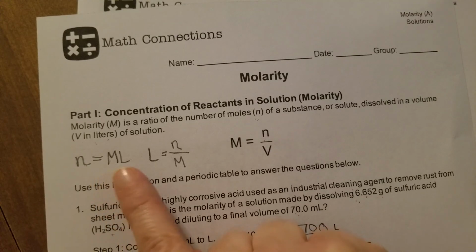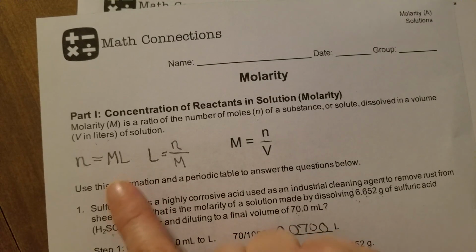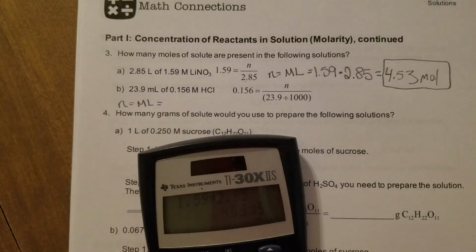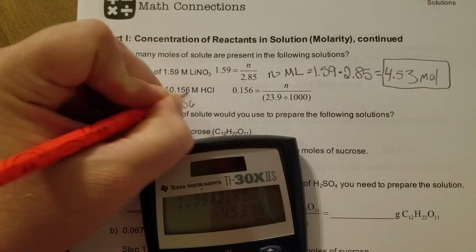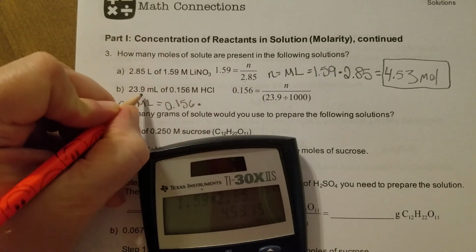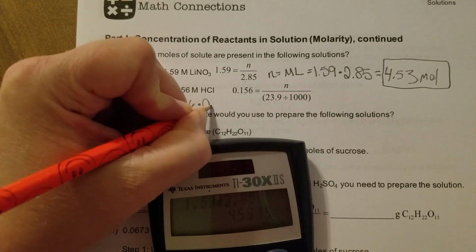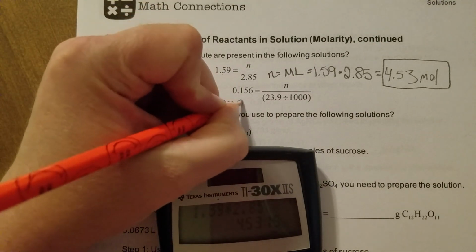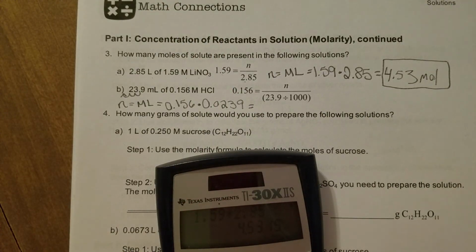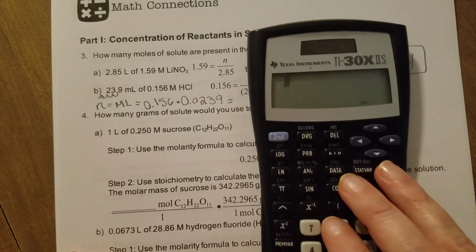So this is N equals ML. I didn't just make it up or just know to multiply them. I looked it up right here where I have it all arranged, easy to solve. All right, so molarity, 0.156 times, and then I need to bring this back 3 places, 1, 2, 3, so 0.0239 equals.